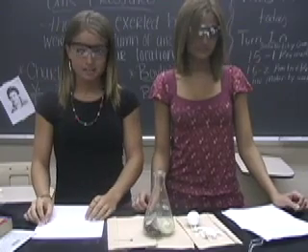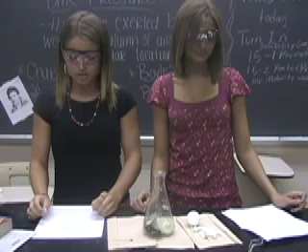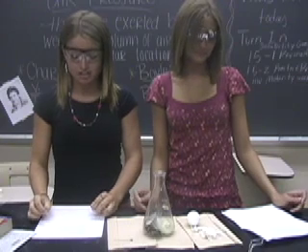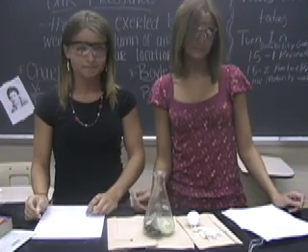The egg is not sucked into the bottle. In reality, it is pushed by gravity. The pressure between the inside and outside of the bottle has changed, causing a stronger force outside the bottle, which results in the pushing of the egg.